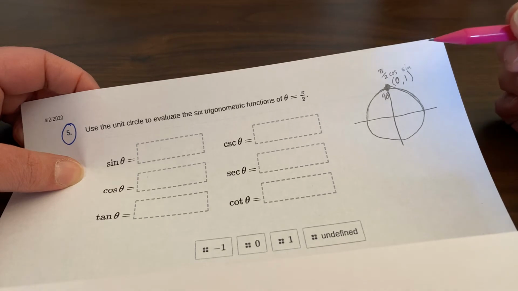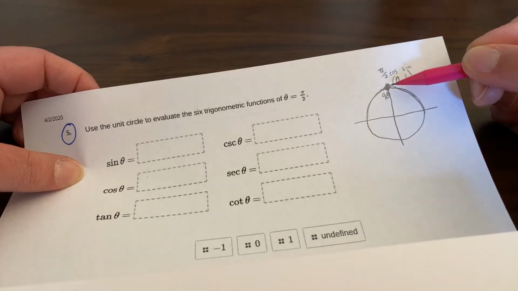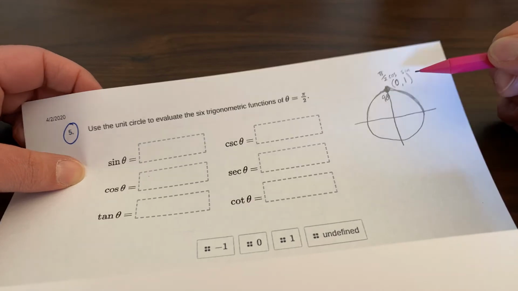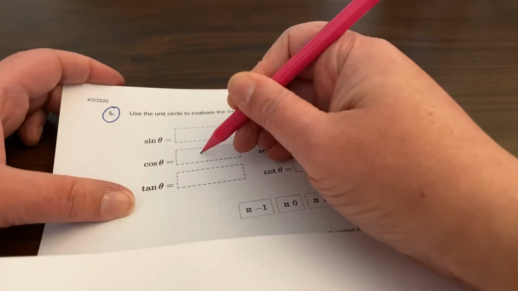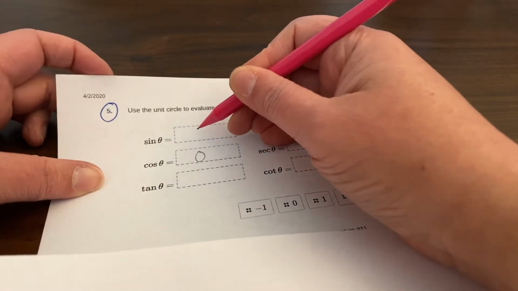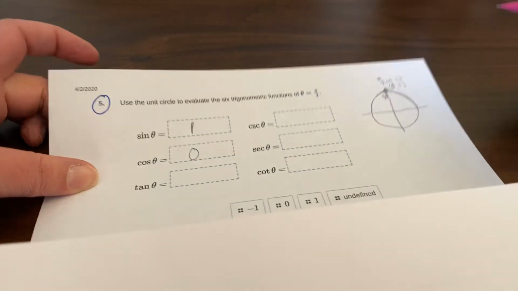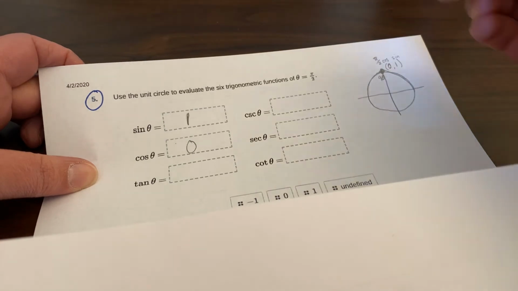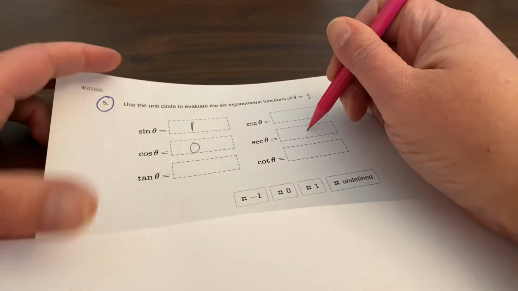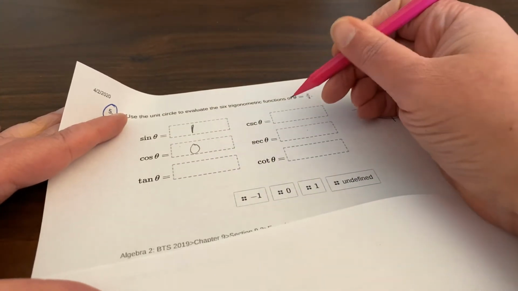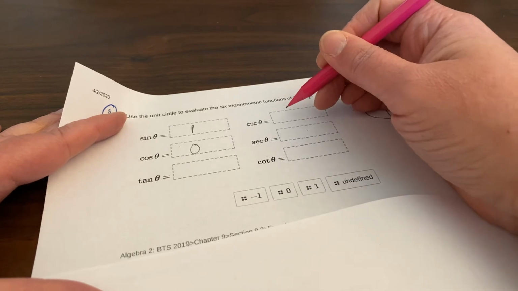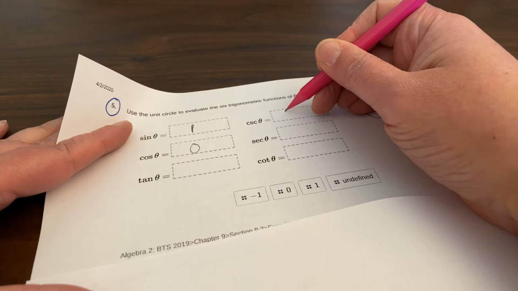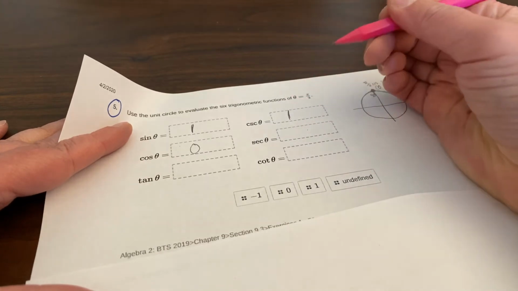And so what are the coordinates on the unit circle at 90 degrees? They are 0, 1, right? So the cosine is 0, and the sine is 1, because the y value here is 1, and the x value is 0. And so we take the reciprocals here for the cosecant, right? The cosecant is a reciprocal of 1, which is just 1.